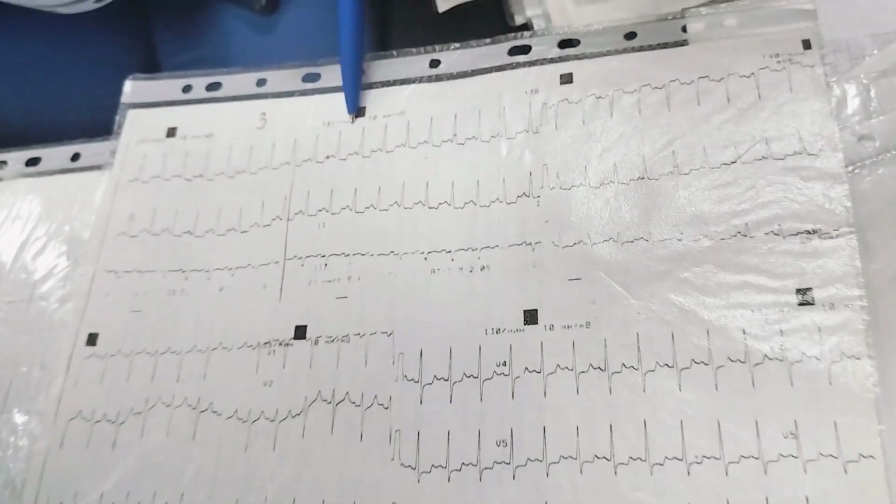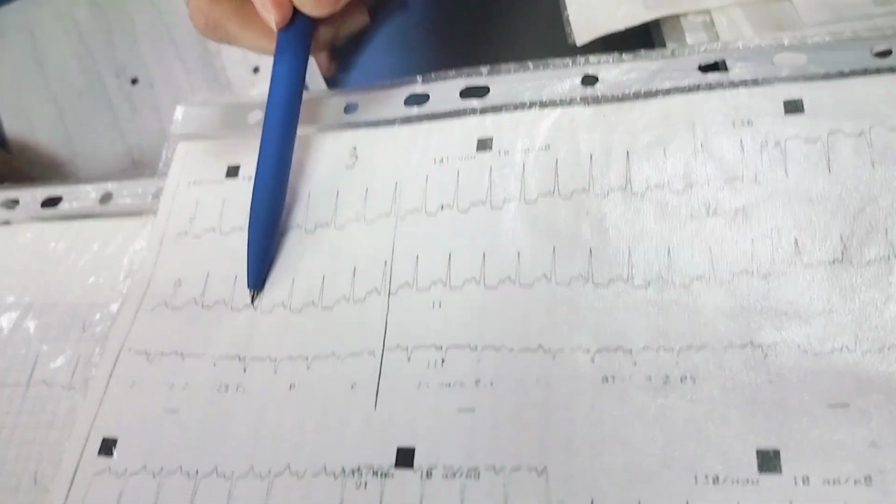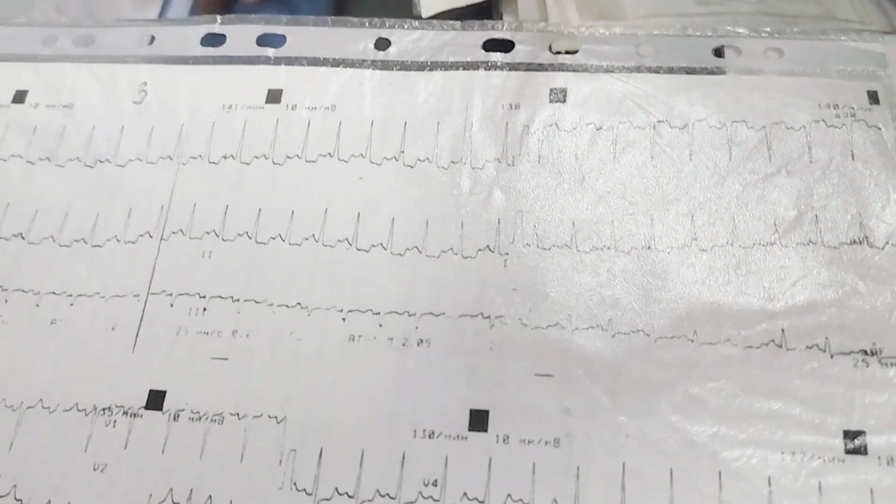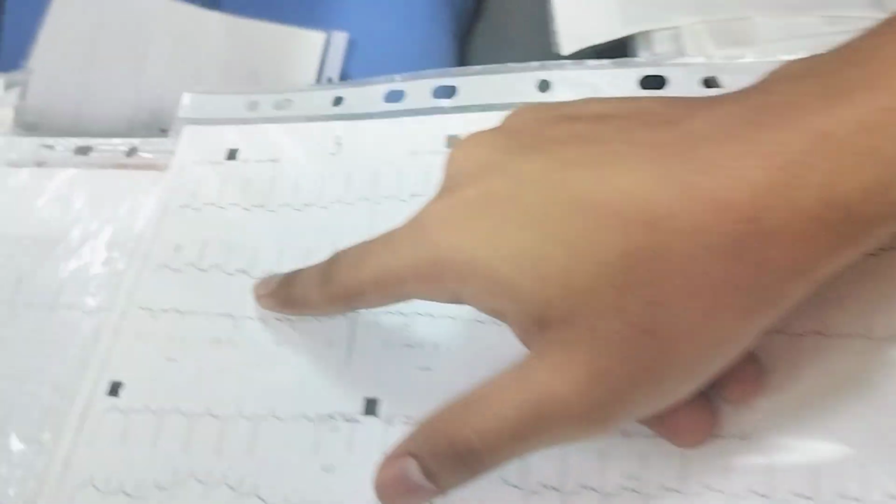Tachycardia, 141 beats per minute. Sinus. P waves are present. So sinus. The complex is narrow. Sinus tachycardia.